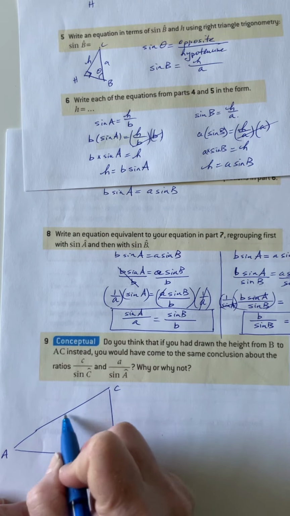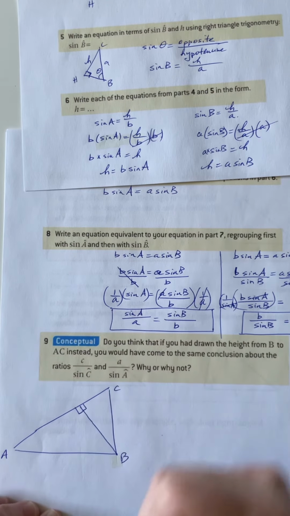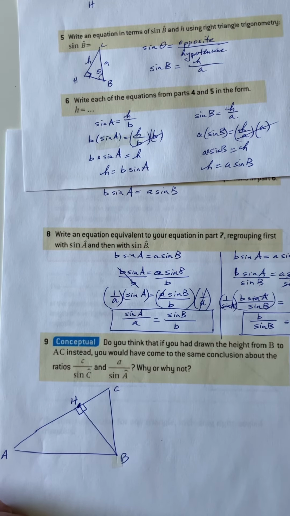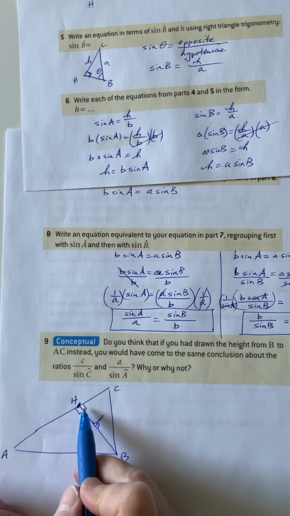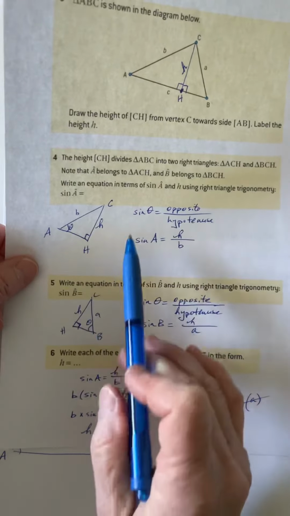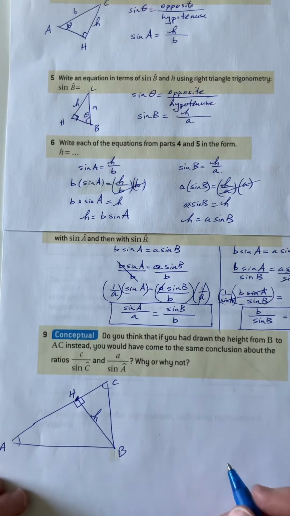Okay, when we do that, we have to try to make 90-degree angles here. So that would be 90 degrees. This would be 90 degrees. Okay, we're going to call this now point H, and this is going to be our height. 90-degree angle here, 90-degree angle here. So in this situation, we're going to find sine C using right-angled trig. We're going to find sine A using right-angled trig, just like we did back here in number 4 and 5. So if we did that, we would end up with the same thing.